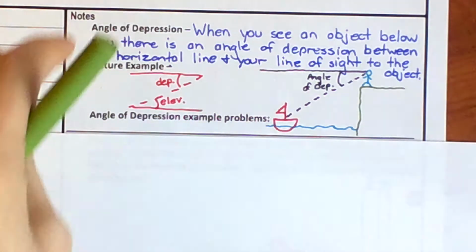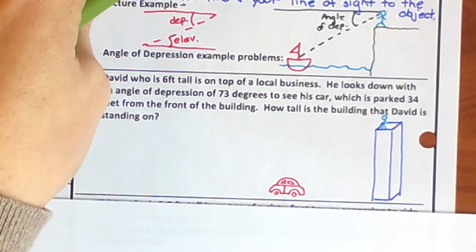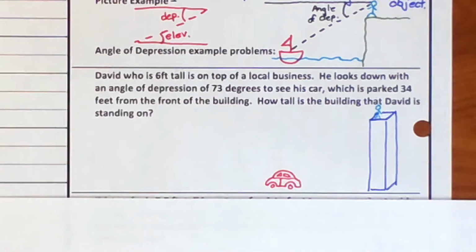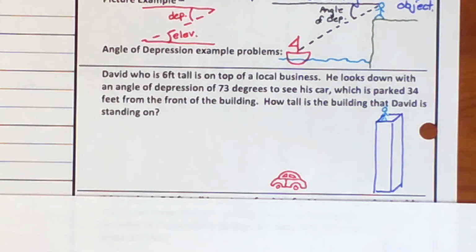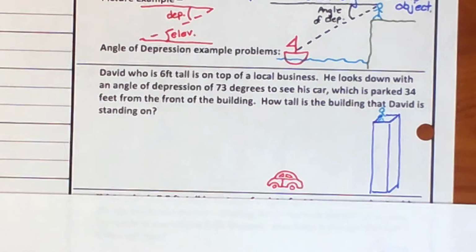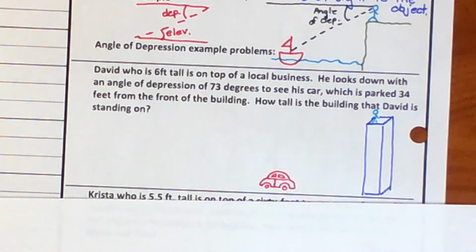So our first example problem has to do with David. David, who is 6 feet tall, is on top of a local business. He looks down with the angle of depression of 73 degrees to see his car, which is parked 34 feet from the front of the building. How tall is the building that David is standing on?